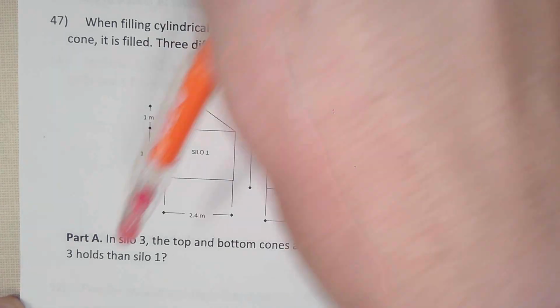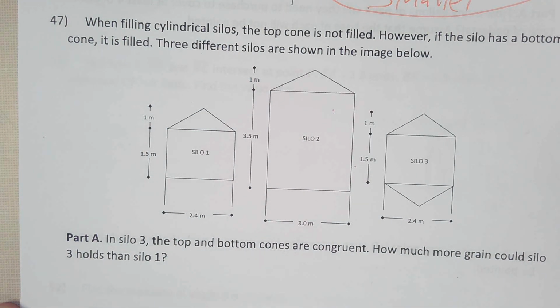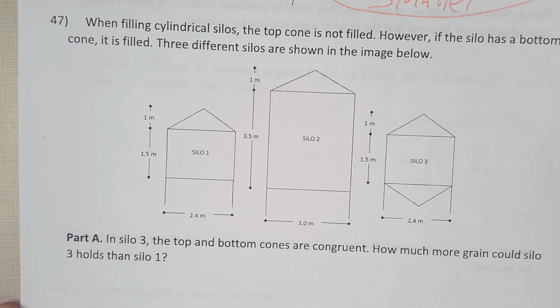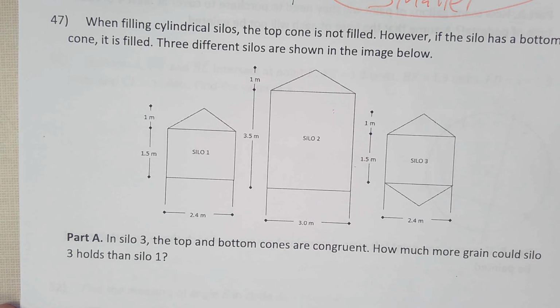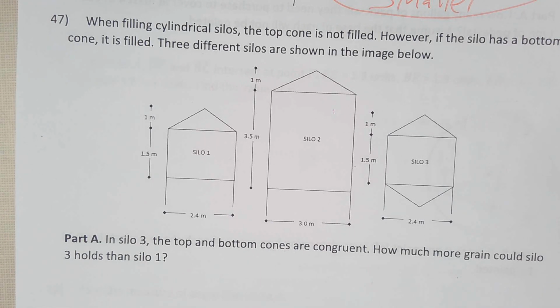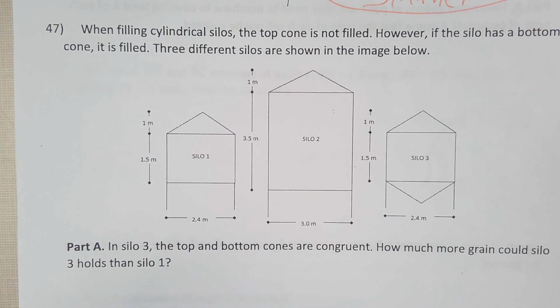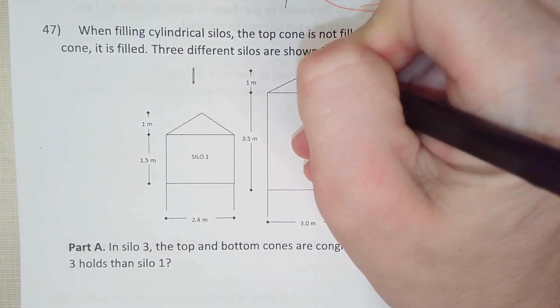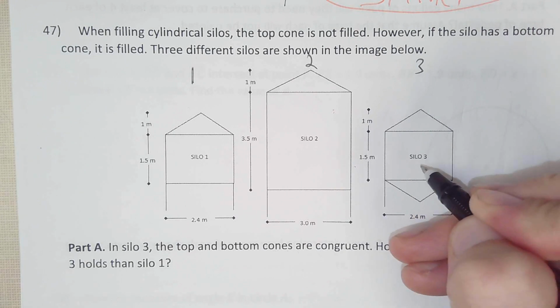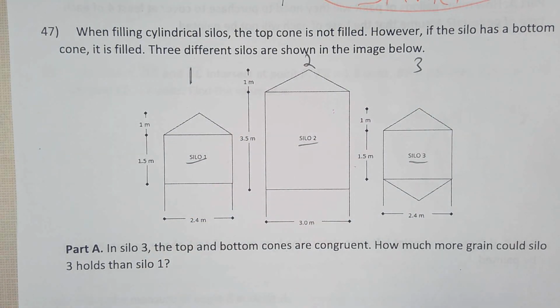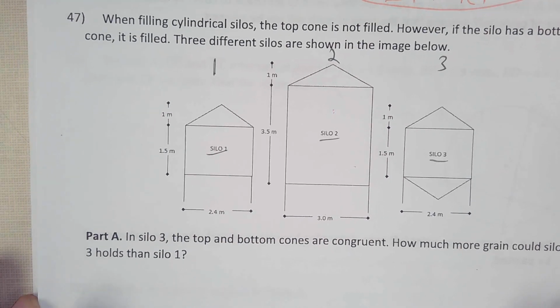All right, let's do number 47. Filling cylinder silos. The top of the cone is filled. However, the silo's bottom cones were just 3 different silos filled. Top and silos are congruent. How much more grain could silo 1 hold than silo 2? Answers are in percentages. Part A, I'm presuming this is silo 1, this is silo 2, and they're labeled, 1, 2, and 3. Everything is congruent.